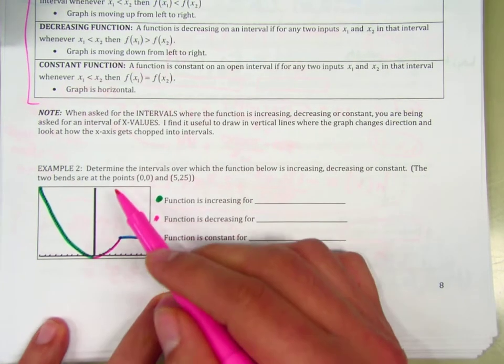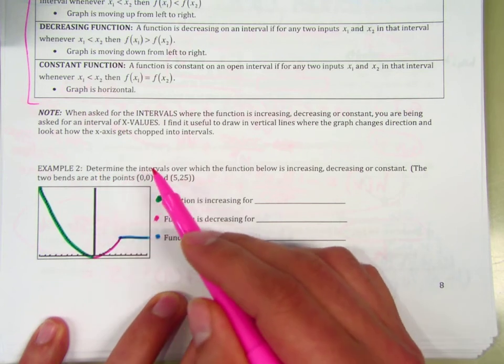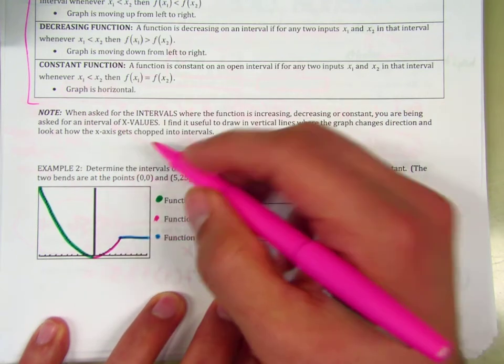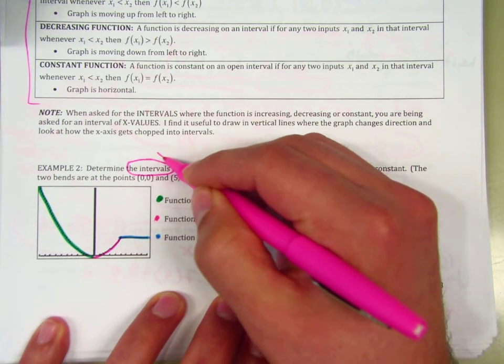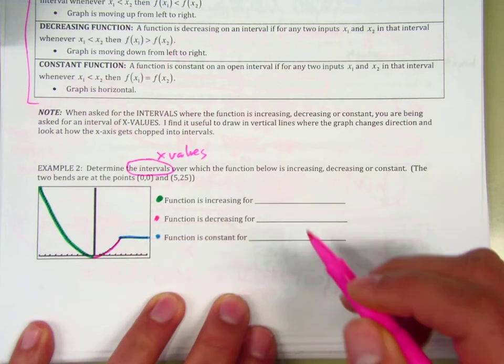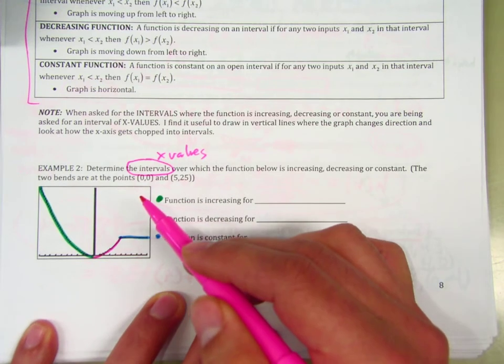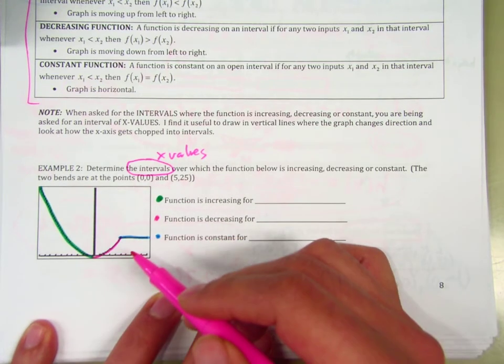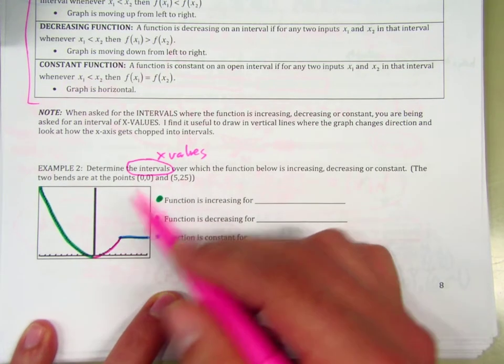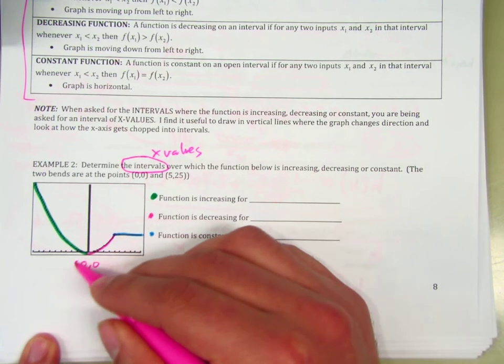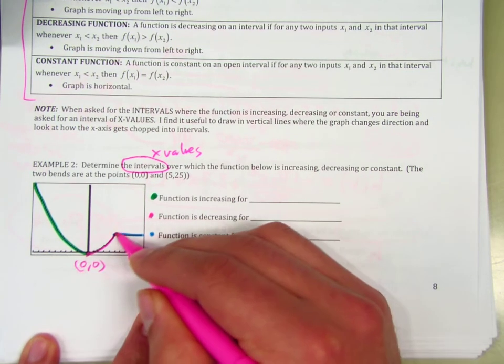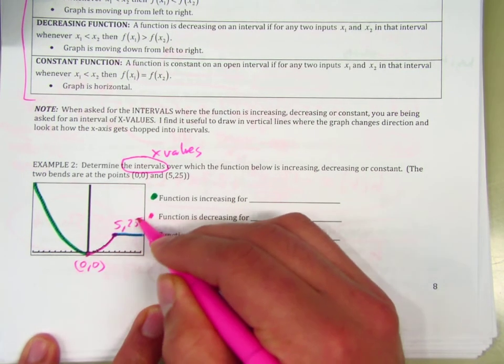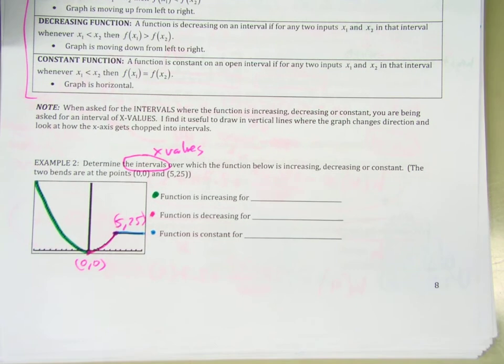So what they want us to do is to determine the intervals. And what this means is we're just going to use x values for where it's decreasing and where it's increasing. They do give us that this point is 0, 0 down here, and this point is 5, 25.